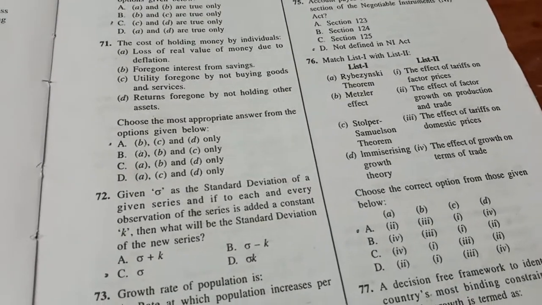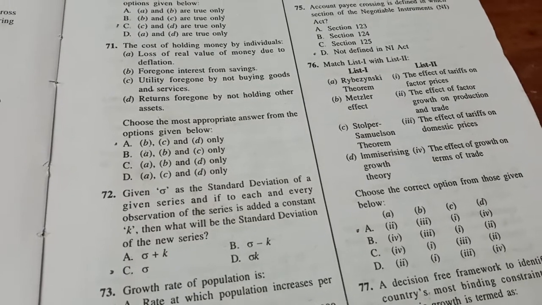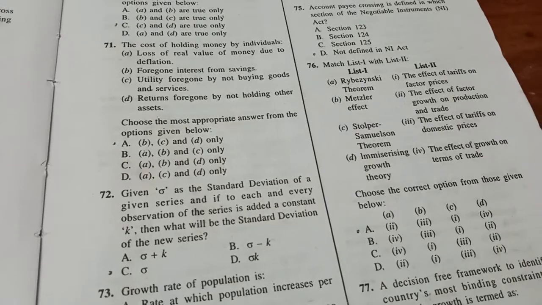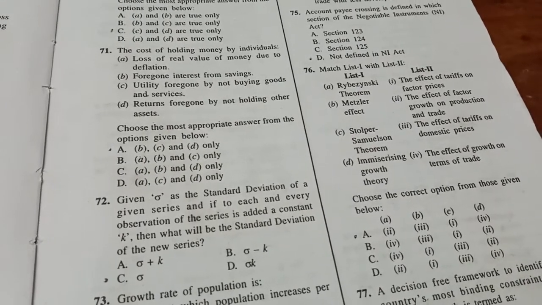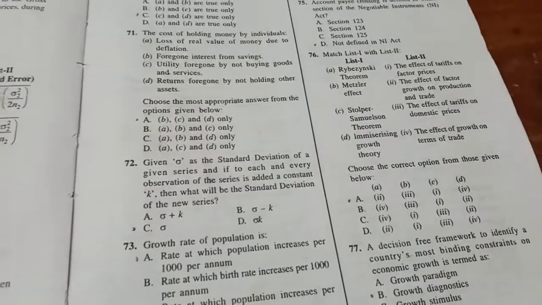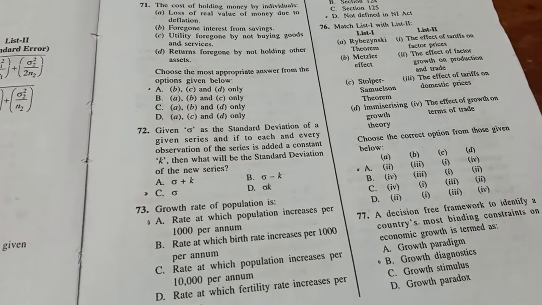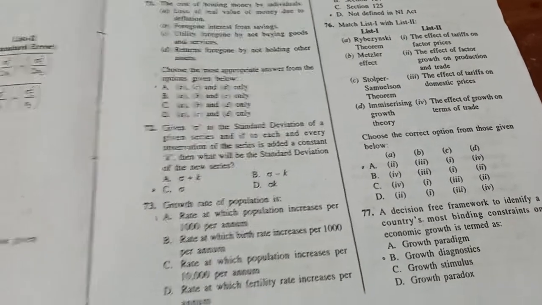Given sigma as the standard deviation of a given series, if to each and every observation of the series is added a constant k, then what will be the standard deviation of the new series? It is sigma. Growth rate of population is the rate at which population increases per 1000 per annum.